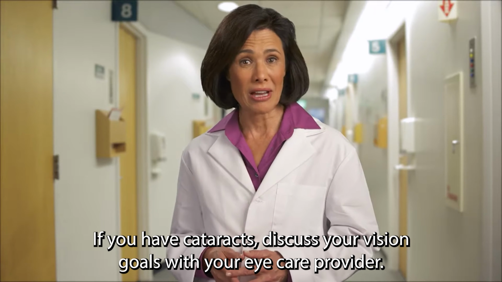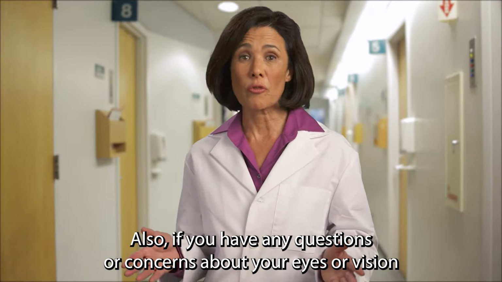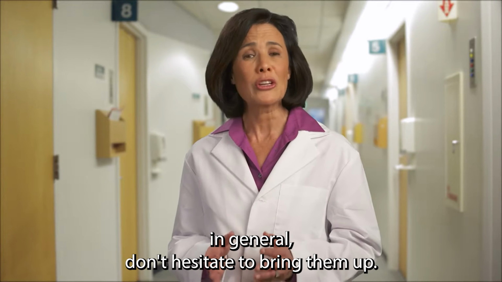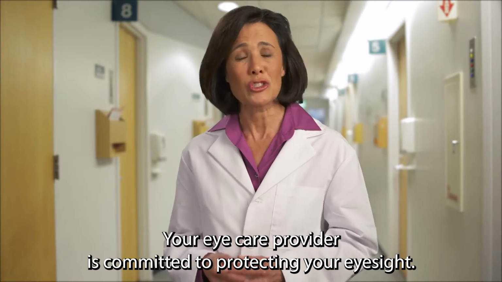If you have cataracts, discuss your vision goals with your ophthalmologist. Also, if you have any questions or concerns about your eyes or vision in general, don't hesitate to bring them up. Your ophthalmologist is committed to protecting your sight.